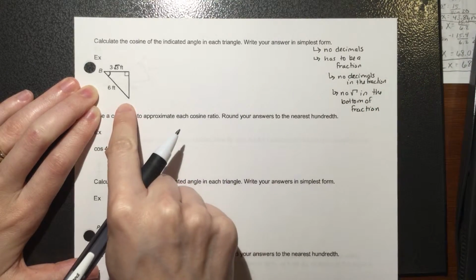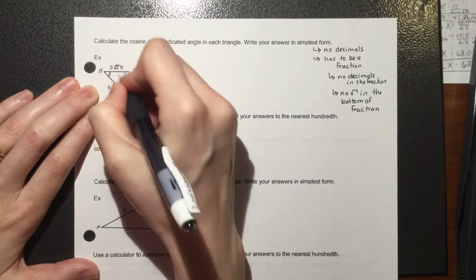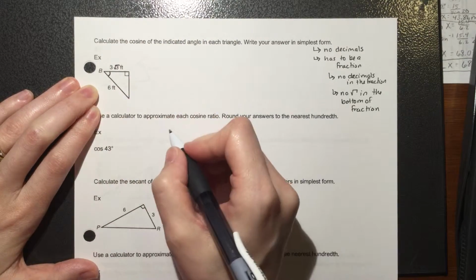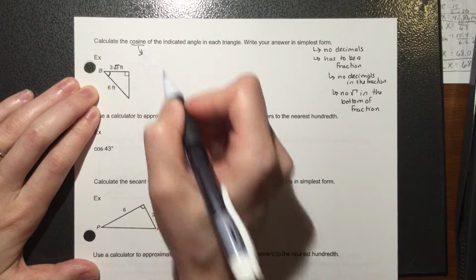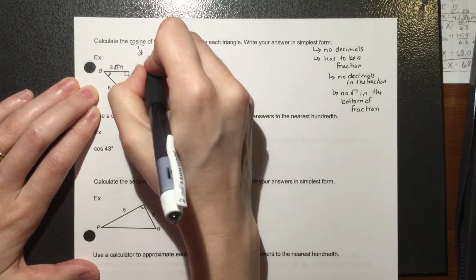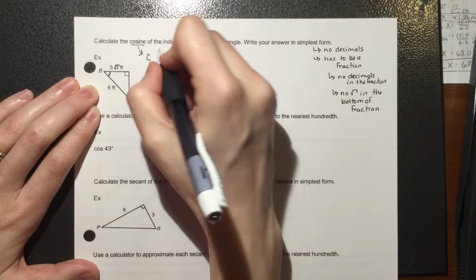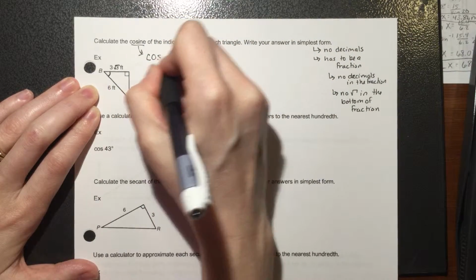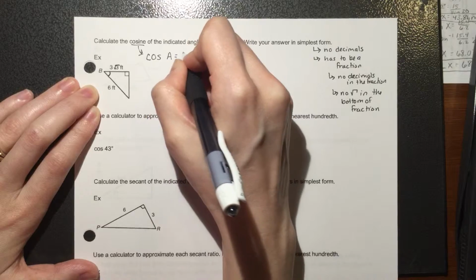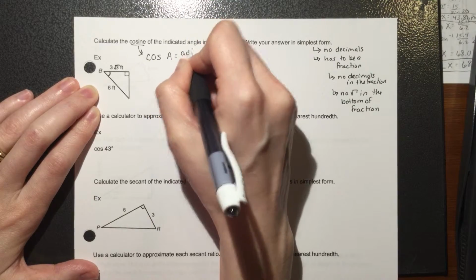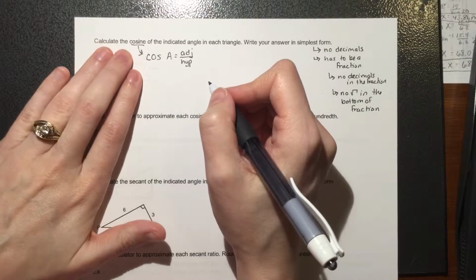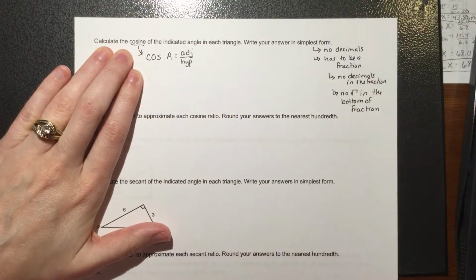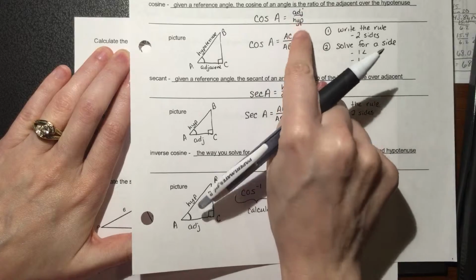Okay, so if we start trying this out, they give us 3 square root of 3, and they give us 6, and they want us to calculate the cosine. So right off the top of your head, you should remember the definition for cosine. If you don't, look at the notes. Cosine of an angle is going to be equal to adjacent over hypotenuse. So I wasn't even worried about what was going on there, just straight writing the definition that we had right there.